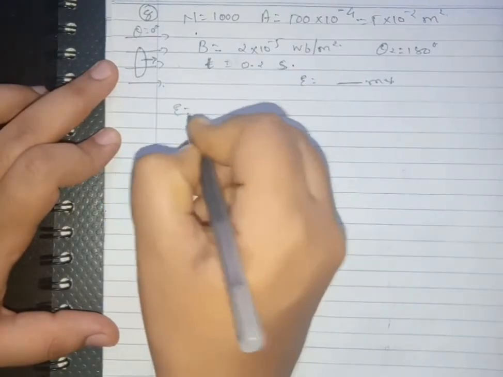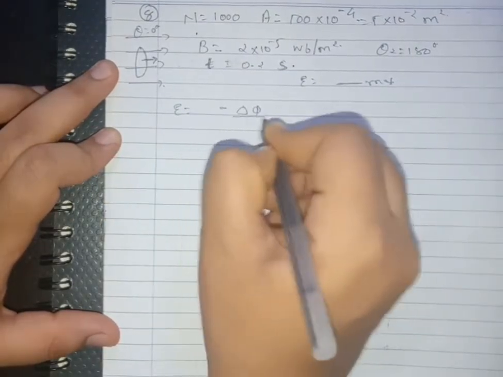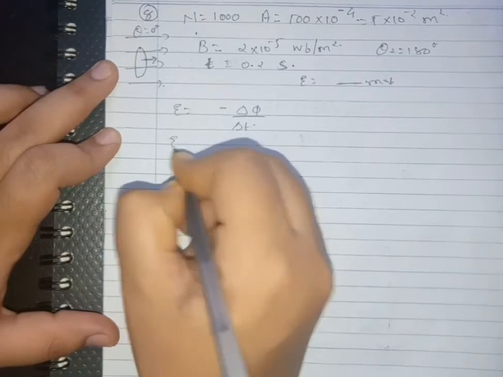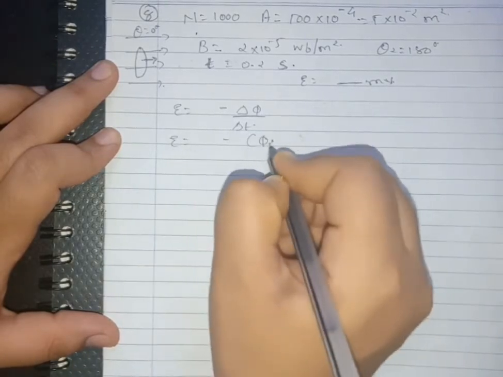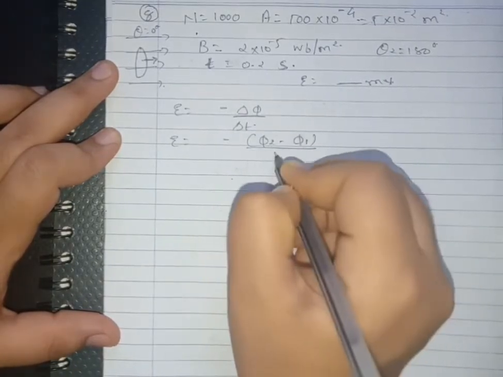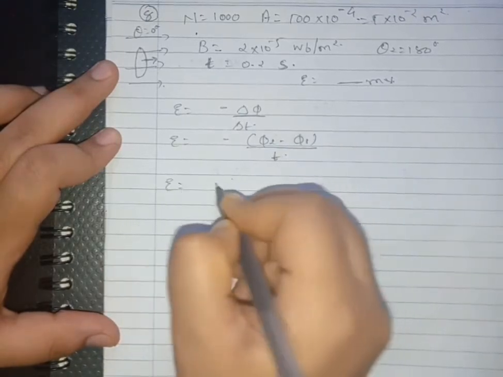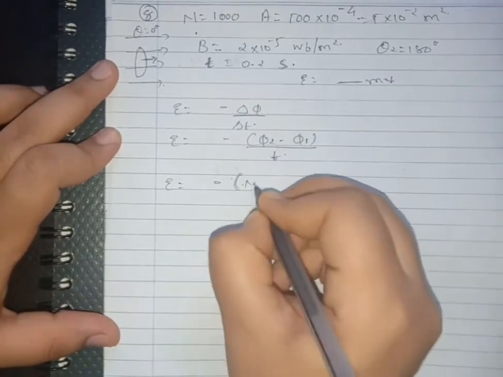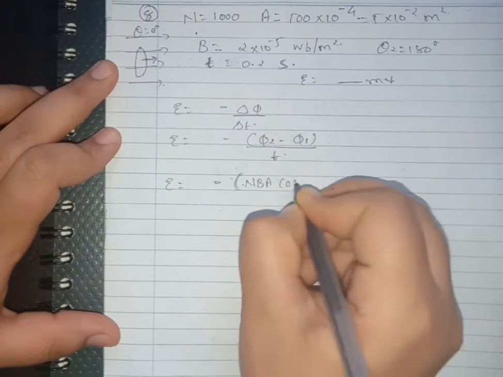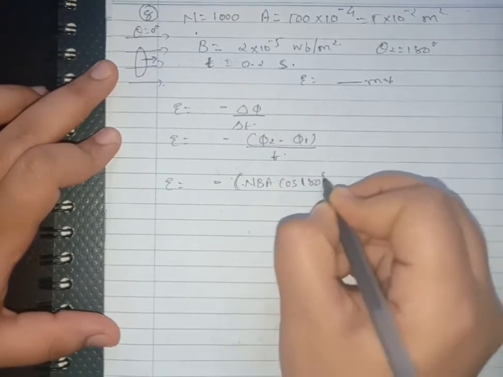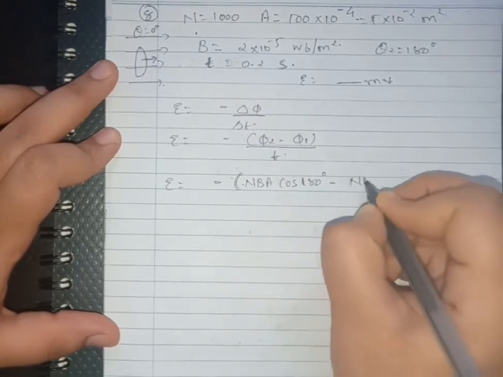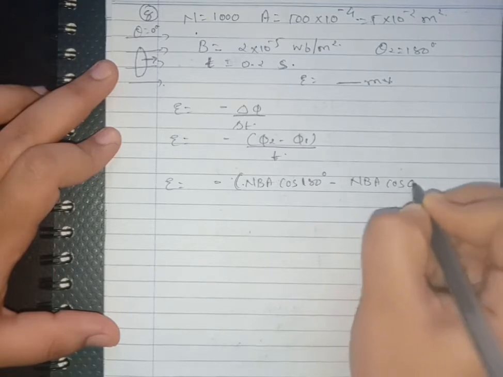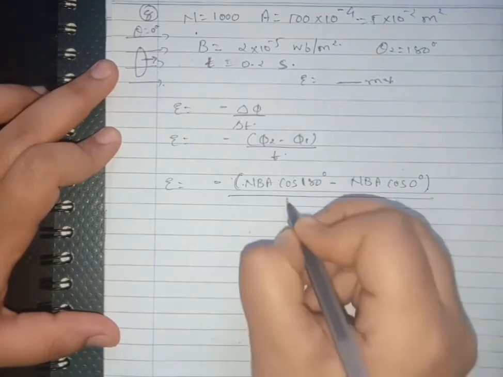The induced EMF is given by minus delta phi by delta t. That will be minus of phi 2 minus phi 1 by t. Phi 2 is NBA cos theta 2, that is cos 180 degrees, minus NBA cos theta 1, that is cos 0 degree, divided by t.